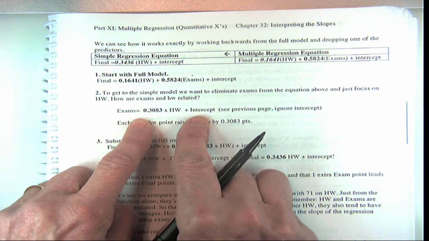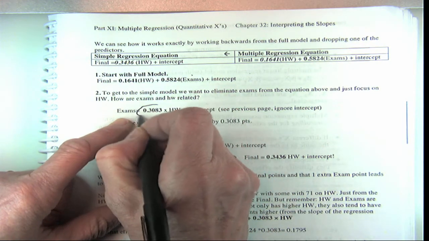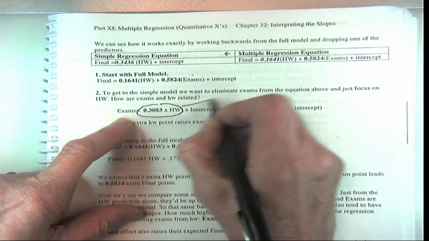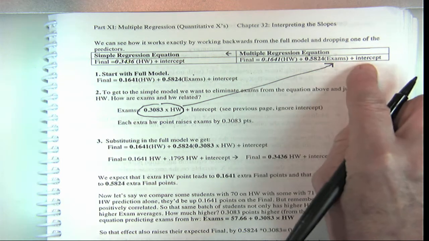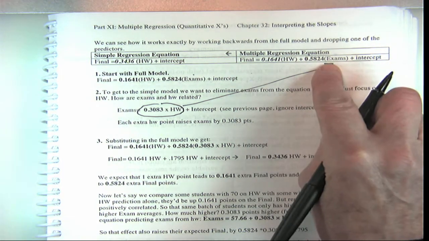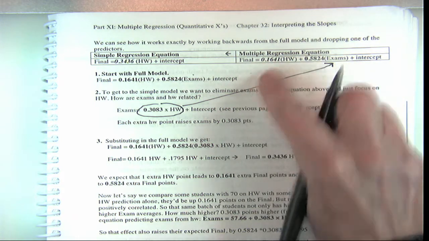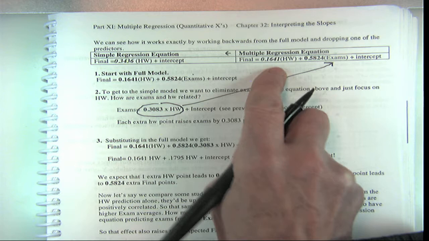So here was the equation we just got. And all we're going to do is put this part of it, this right here, in for exams. Substitute that for exams. Of course, we'll change the intercept, but we're not worried about that. And then just see what we'll have. We'll have 0.1641. That's the partial slope.